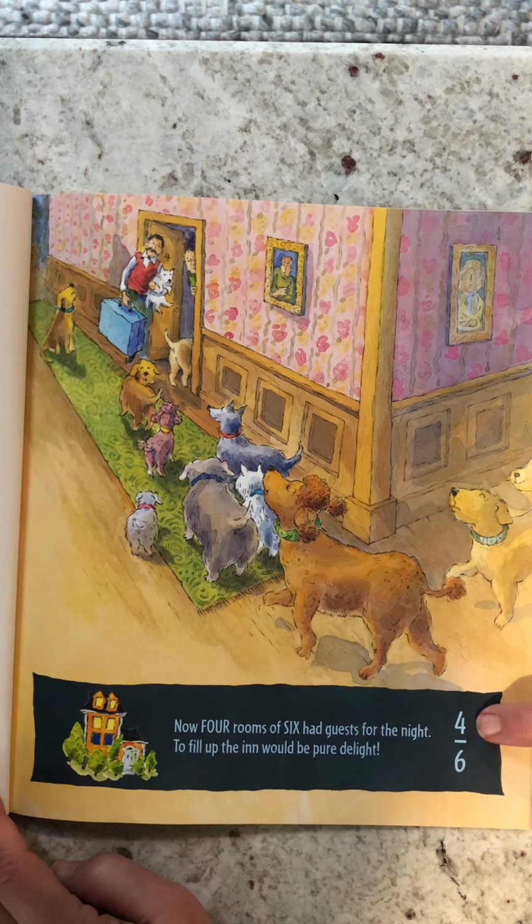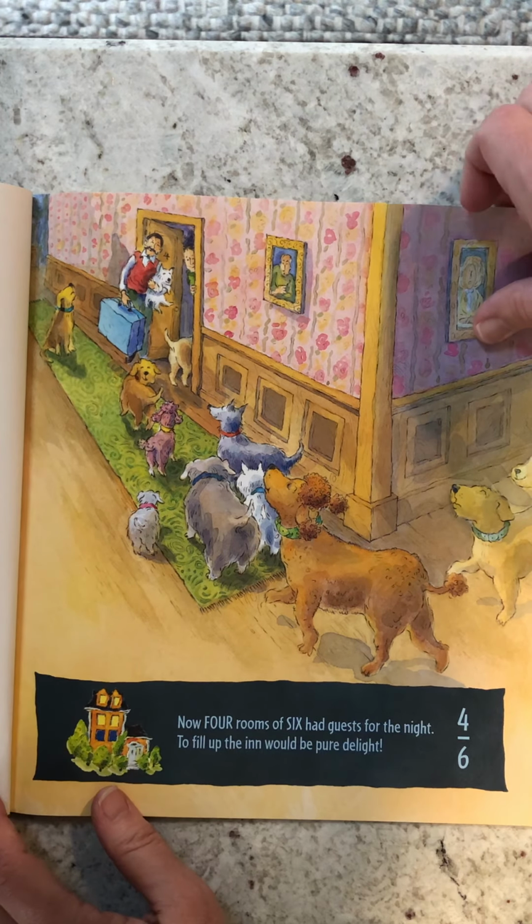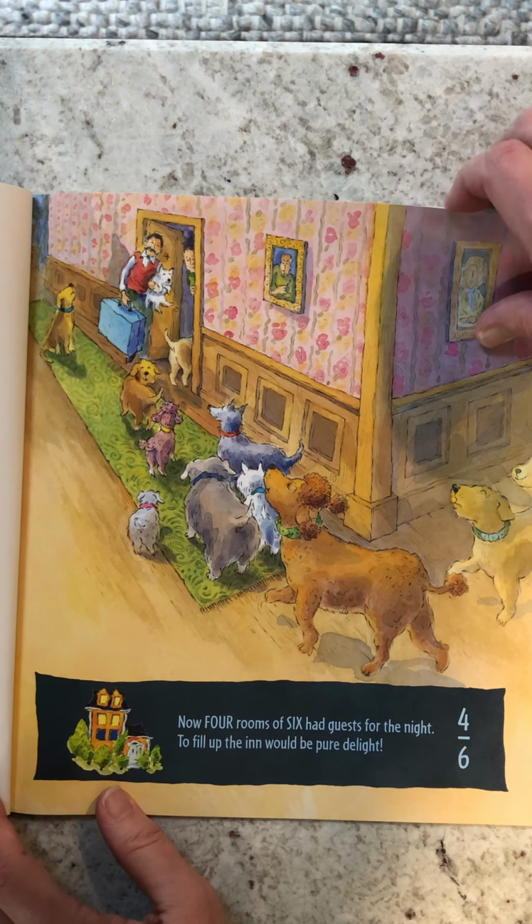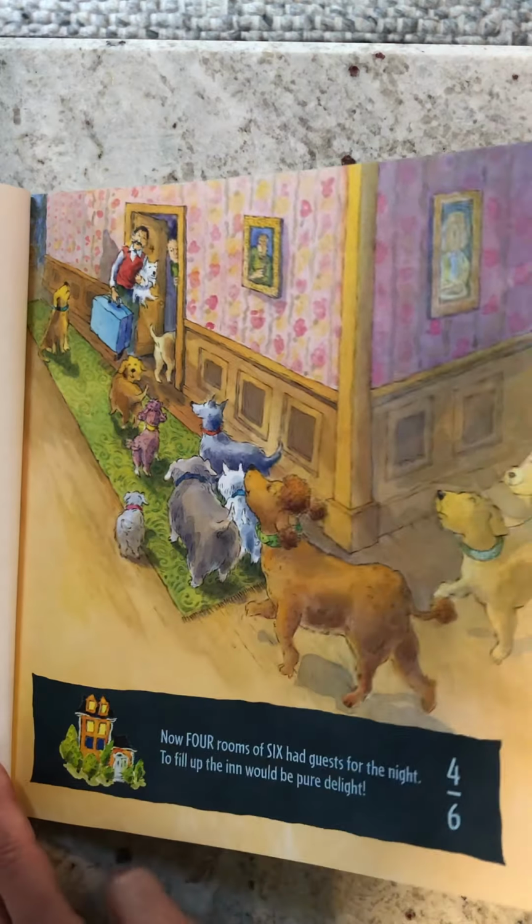And this says 4/6. Please move the orange box for Trainer Peakline's room.